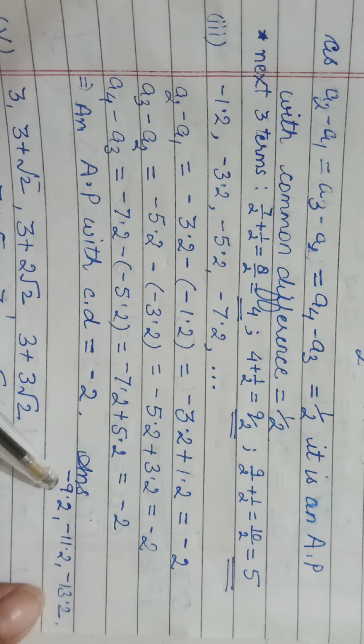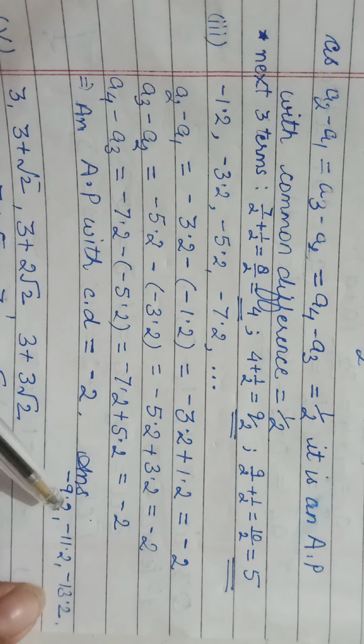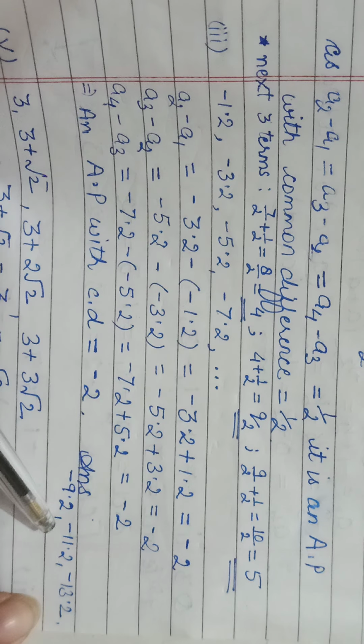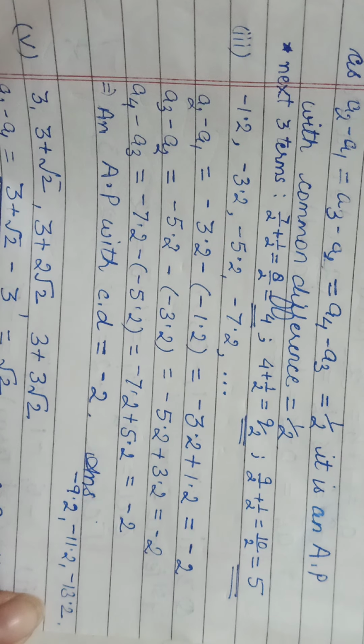So, I've cut it short. You can show the working if you want, otherwise oral a question you can write it straight away also. Okay, minus 2 hota jayega, so subtracting 2 is not difficult job out here. So that becomes minus 9.2, then minus 11.2, then minus 13.2.